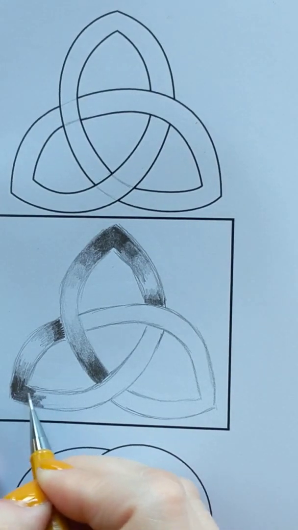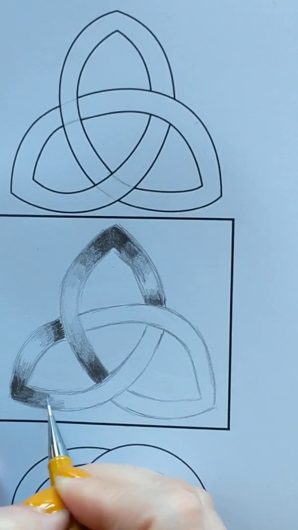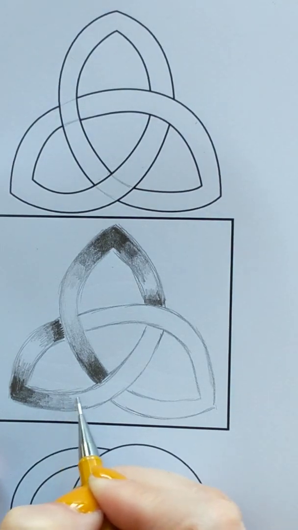Now, you do not have to go through and shade your Celtic knot if you don't want to. That's completely fine. But it does look pretty cool. Gives it a very three-dimensional effect.